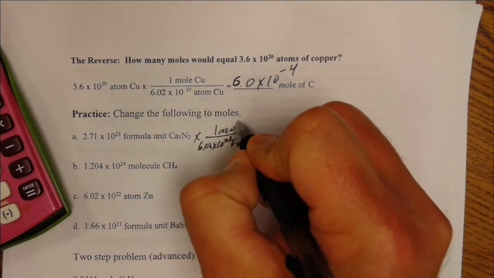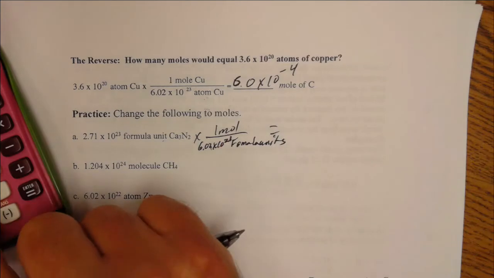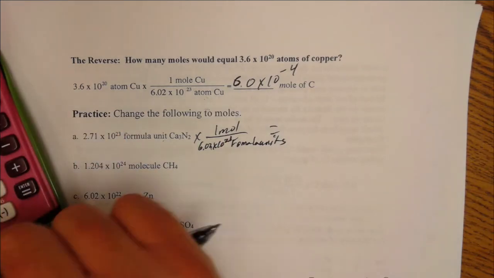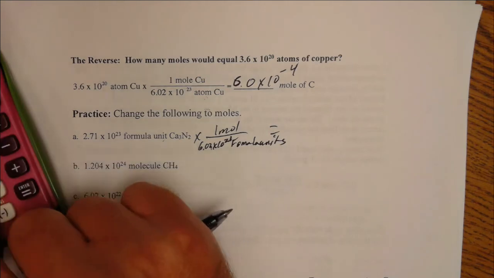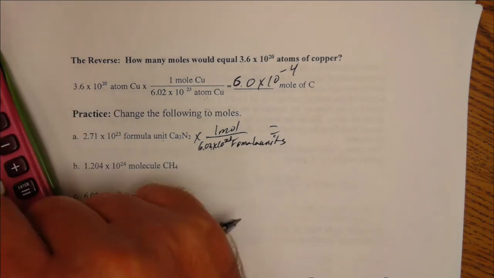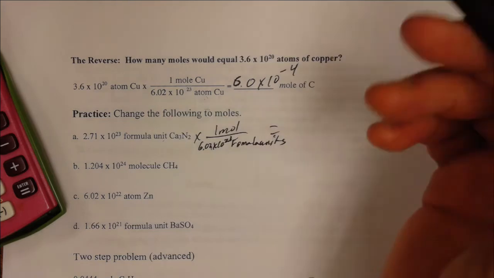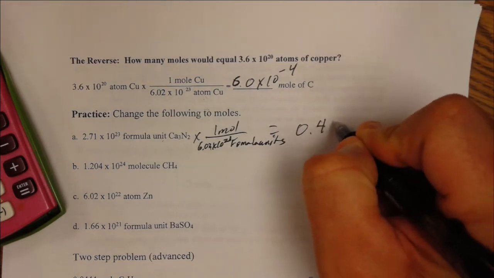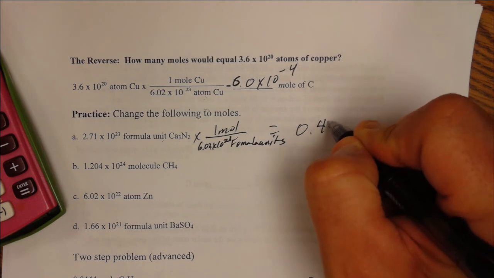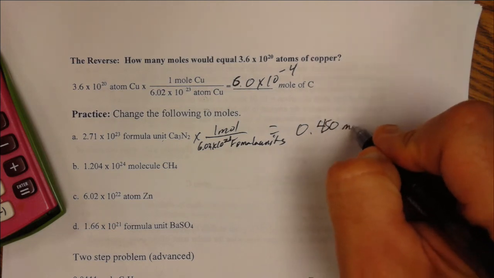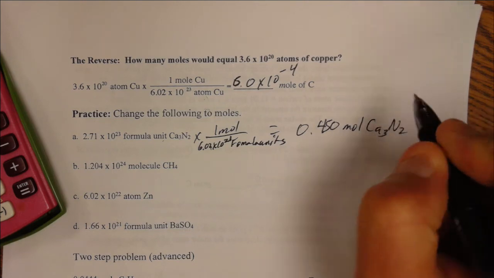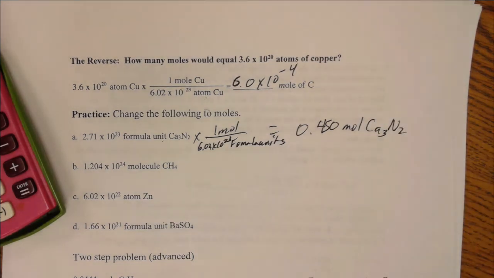And that's equal to 1 mole. So, 2.71 times 10 to the 23rd divided by 6.02 times 10 to the 23rd. Boom. That is equal to 0.450 moles of calcium nitride. And that's how we do that.